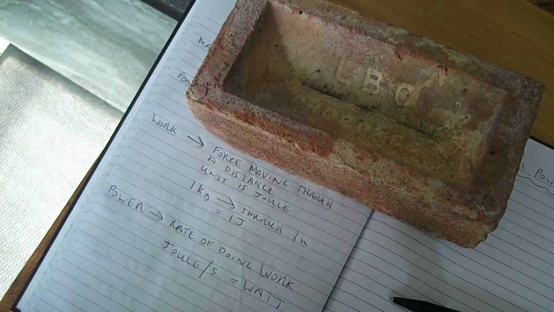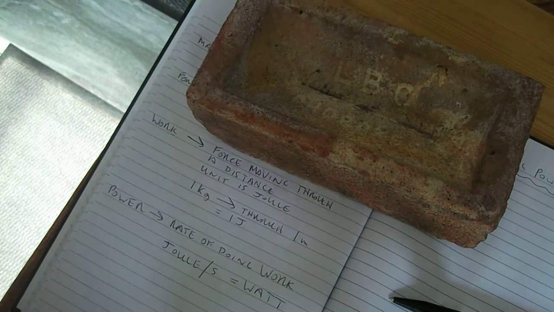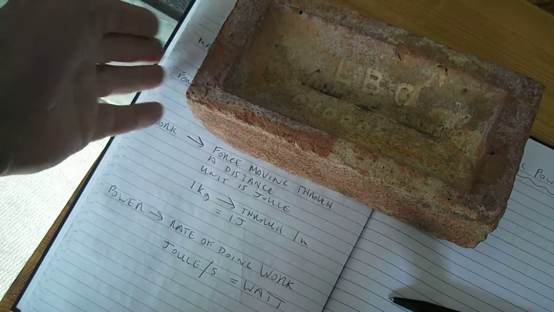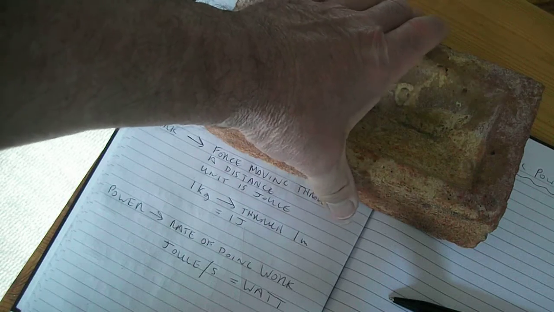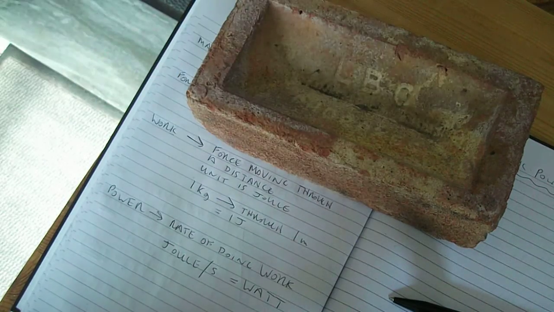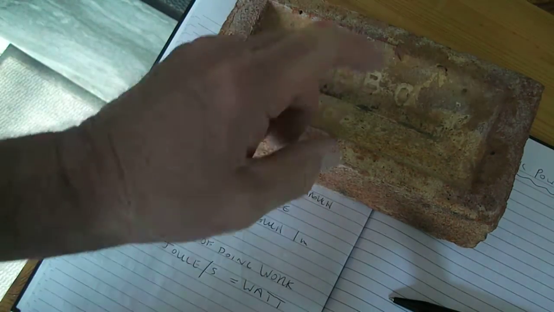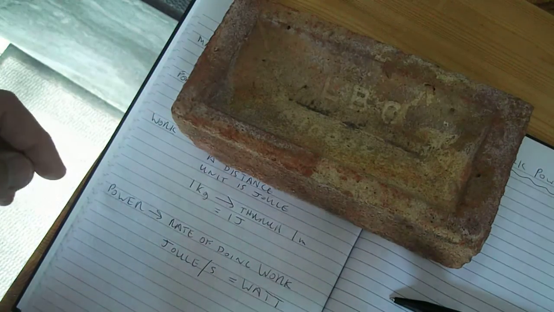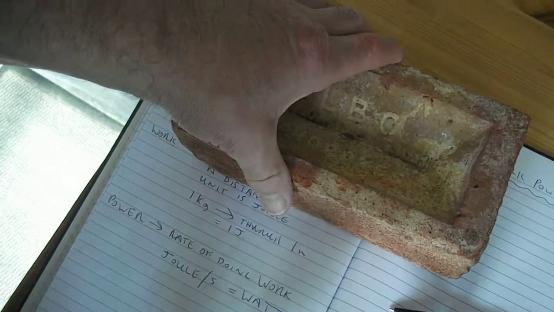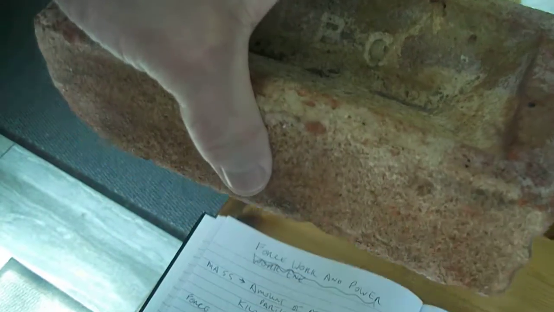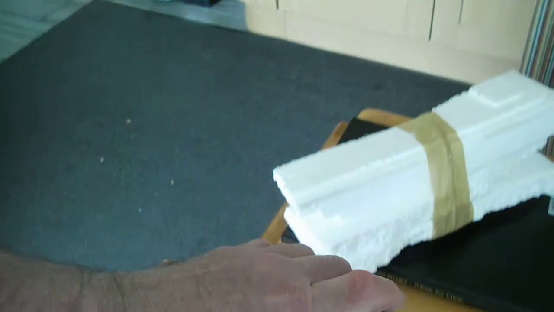Now, work. Well, what does work mean? Work means how much energy we use to move this object through a particular distance. So, for example, if I move this a metre up like this, I will have done some work in order to do that. It's a bit like when you go to the gym.